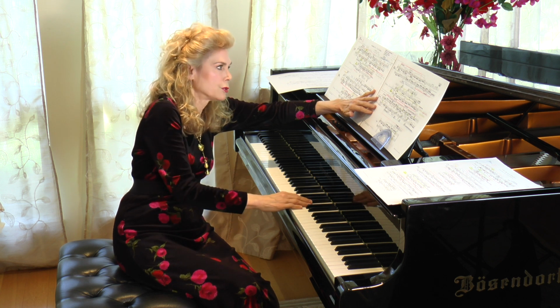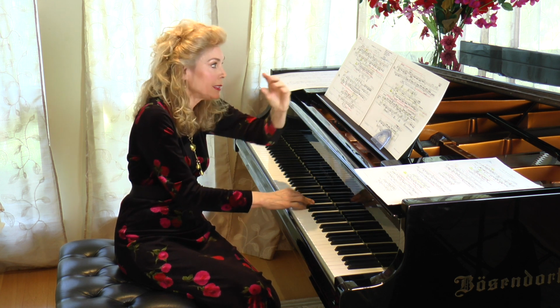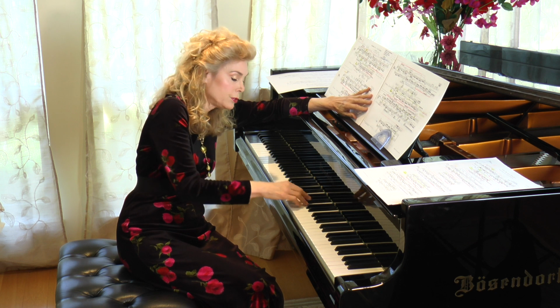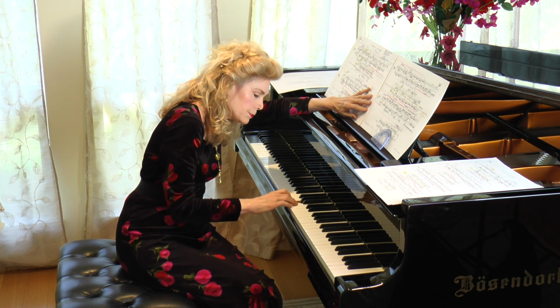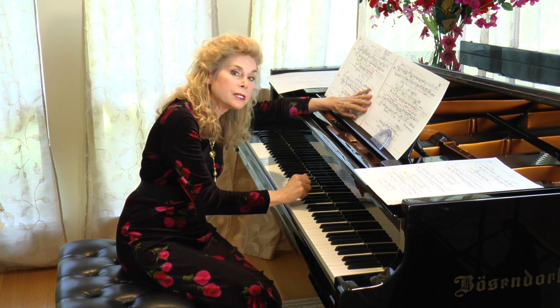A little faster. 2 beat lead in, scale passage going up on C minor. C melodic minor.